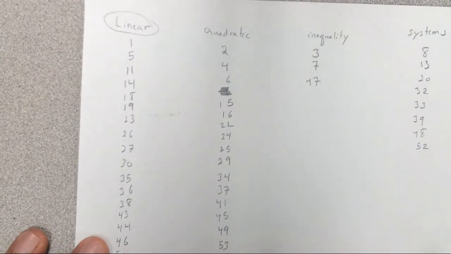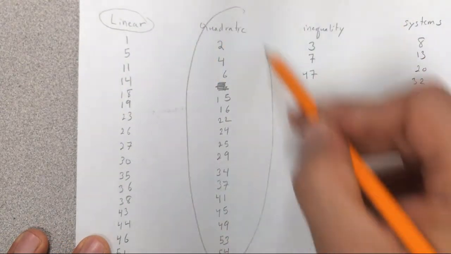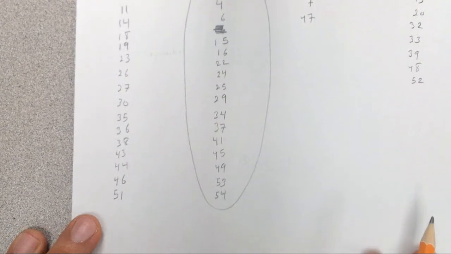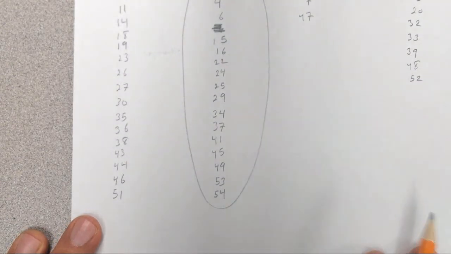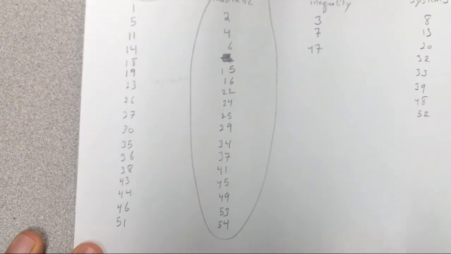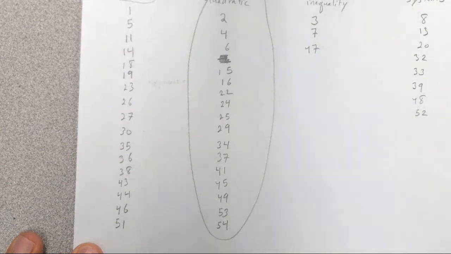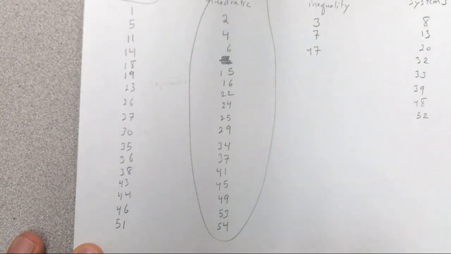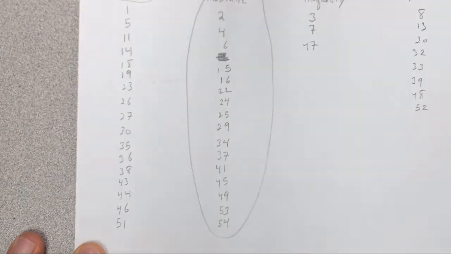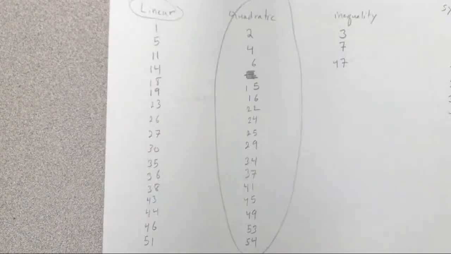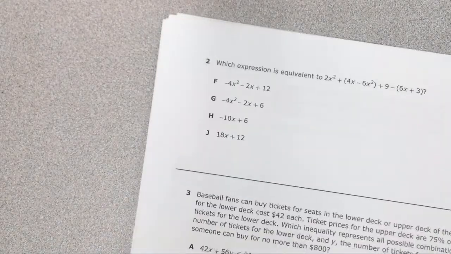So what I would like you to do is get the test that's in the description and do these problems. Do problems 2, 4, 6, 15, 16, 22, 24, all the way to 54. These are all the quadratic questions on last year's test. I want you to try them for yourself. Once you're done, come back to this video. I'll be going ahead and solving all of them for you. Okay? So please go ahead and pause it right now. Do the work, and then come back and watch the video. First question on the test off of the quadratics is question number 2.